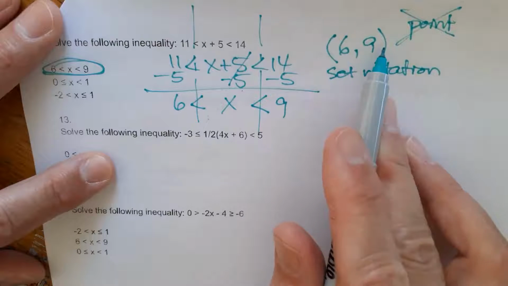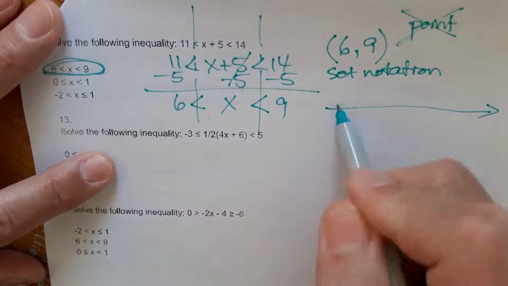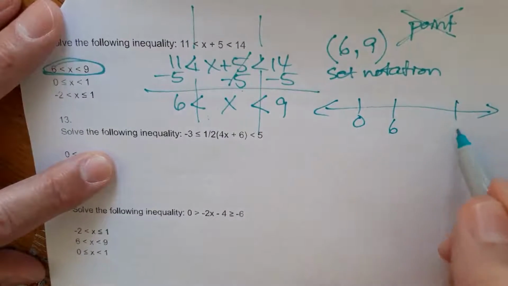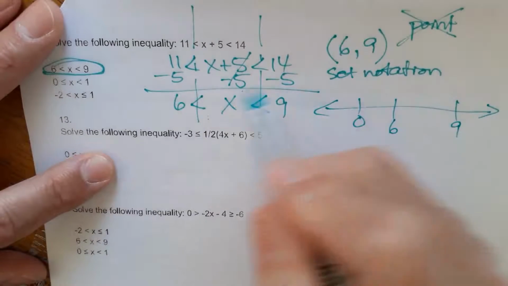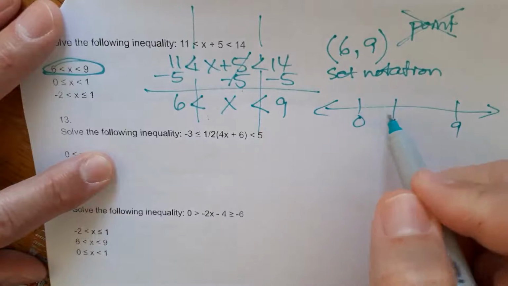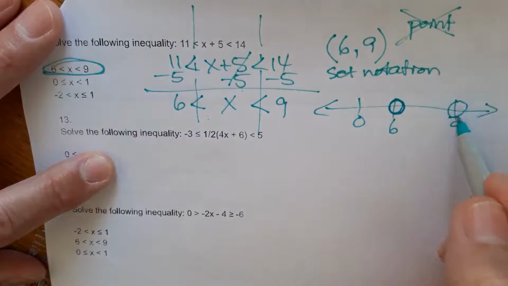The 6 is not included, the 9 is not included. Now, how do we show it on a number line? Here's the third representation. Let's put a 0, a 6, and a 9. The 6 is not included because there's no equals, and it's a parenthesis. So we need an open dot on the 6. The 9 is not included, so we need an open dot.